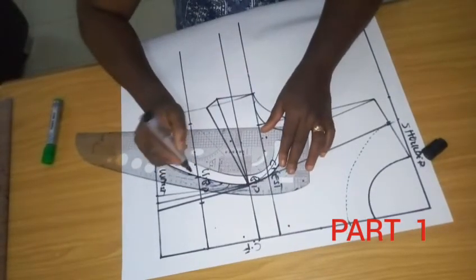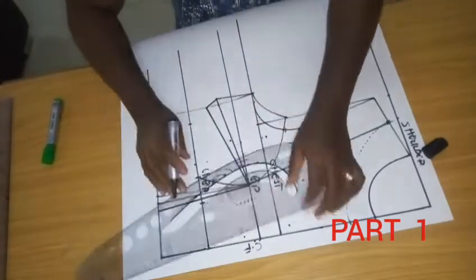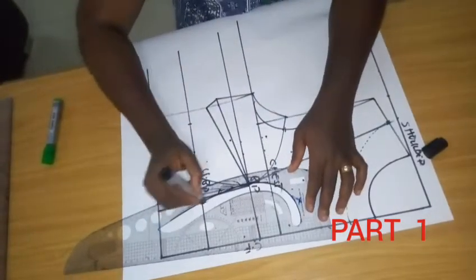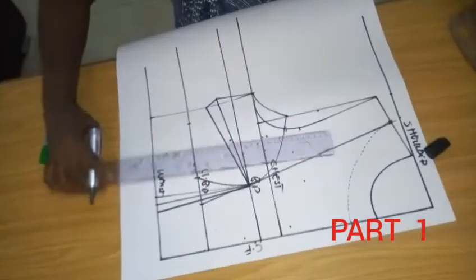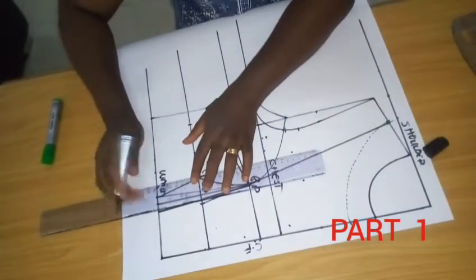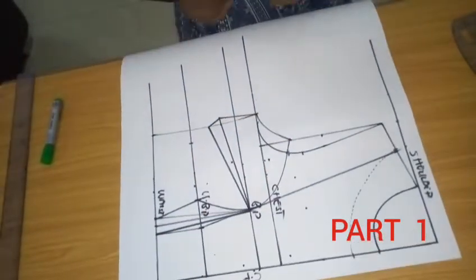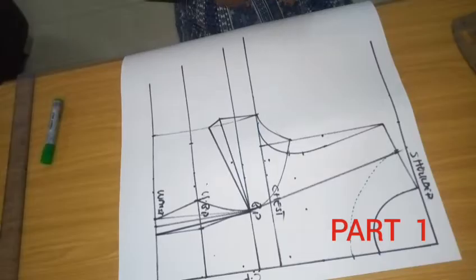Now I'm going to contour my under bust. You can see how the under bust is contoured. I'll take it this way and that way. All right, we are done with the contouring of the under bust.